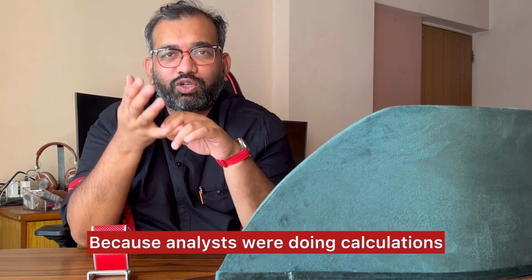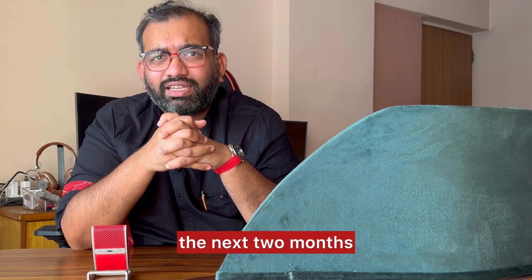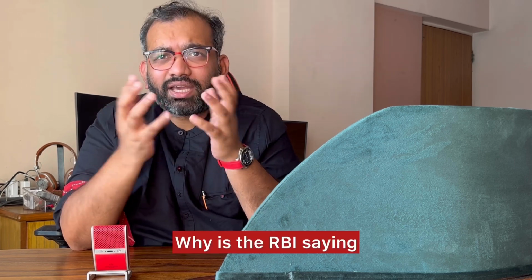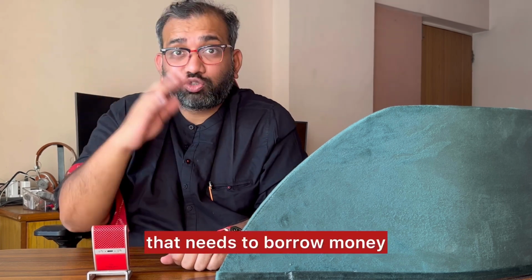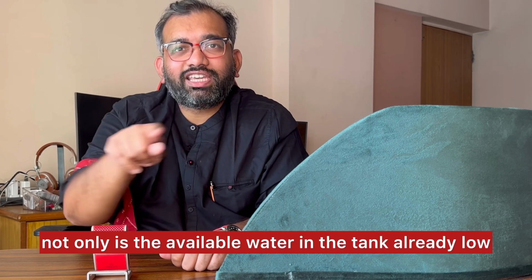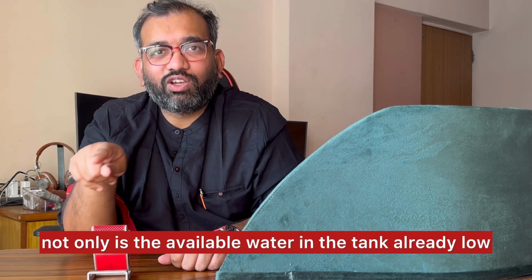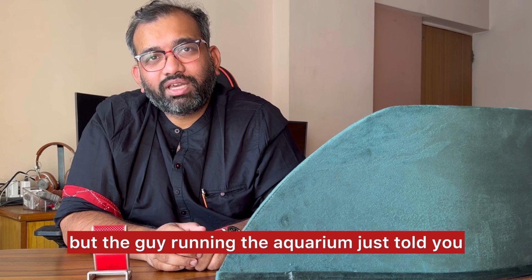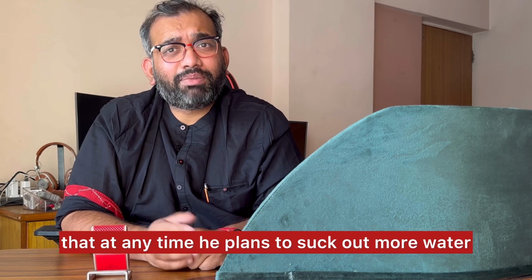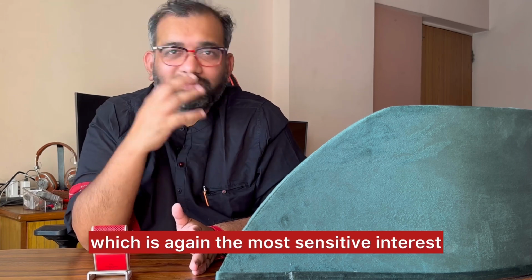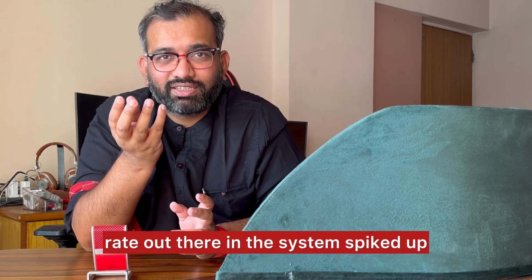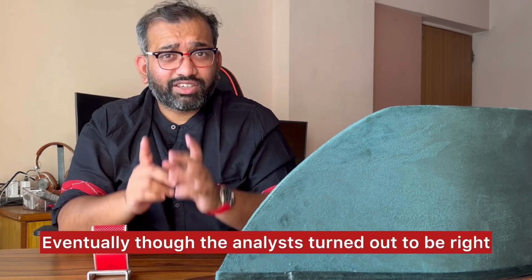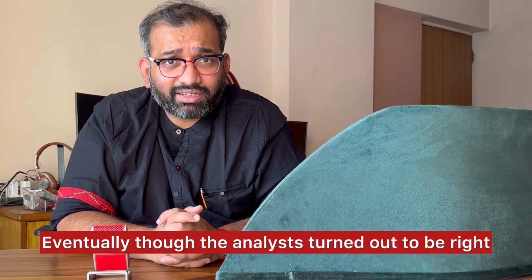Because analysts were doing calculations and were like, hey, liquidity is already going to be tight in the next 2 months. Why is the RBI saying that it wants to tighten more? So you can imagine, if you're a bank that needs to borrow money, not only is the available water in the tank already low, but the guy running the aquarium just told you that at any time he plans to suck out more water. Obviously, the call money rate, which is again the most sensitive interest rate out there in the system, spiked up.